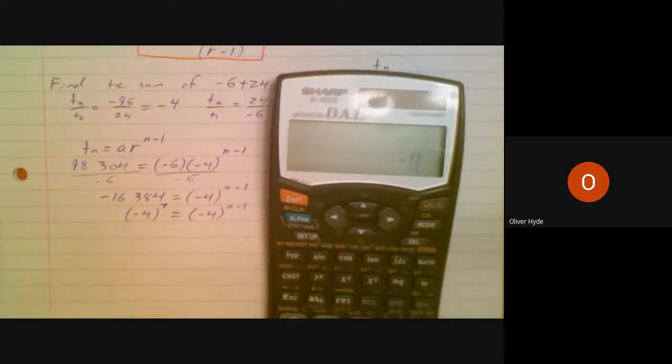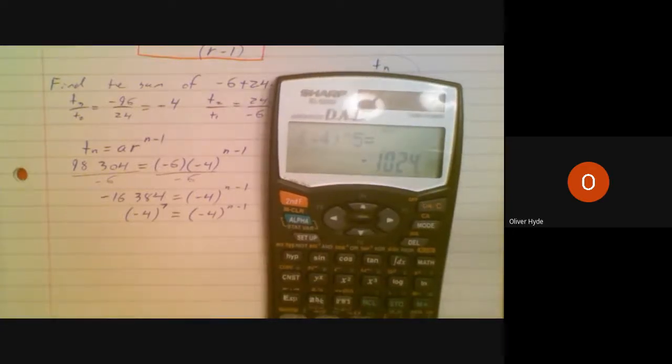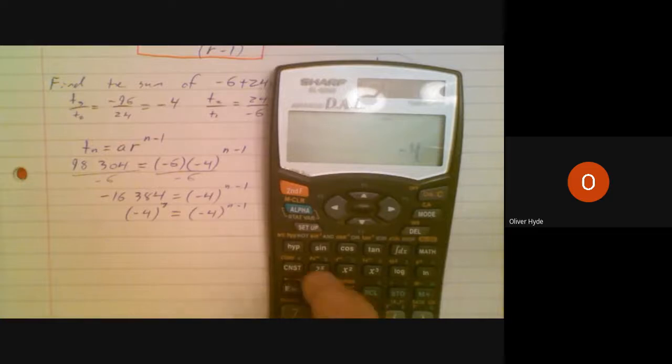Let's pretend -4 to the exponent 5. Oh, that's too small. -4 to the exponent 9. Oh, that's too big. -4 to the exponent 7. Hey, we got it just right. Great.